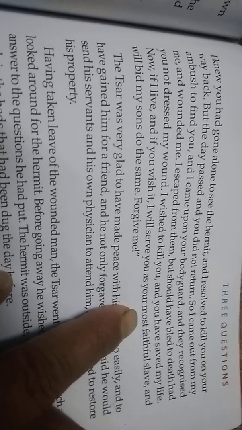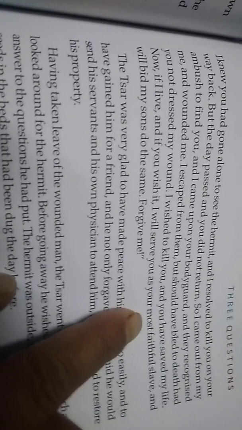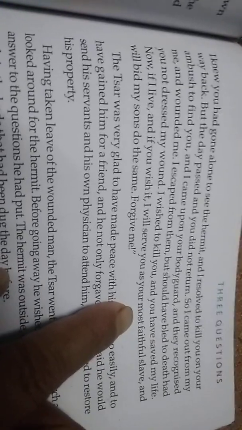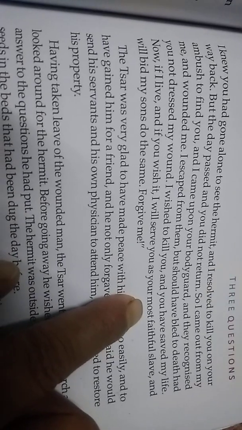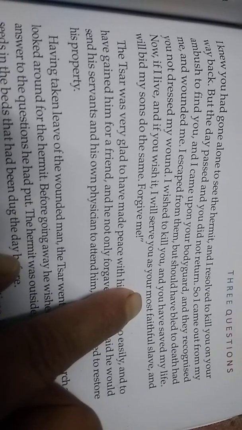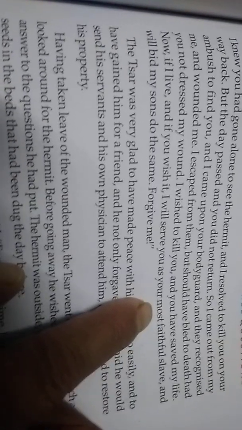And his family also. He also informed the whole family, his son, to do that service for him, to use their lives for the king's help.